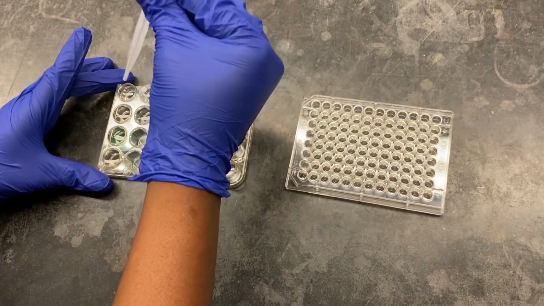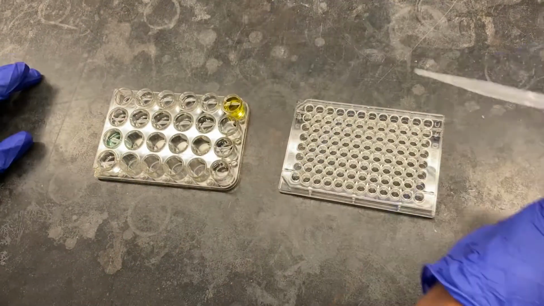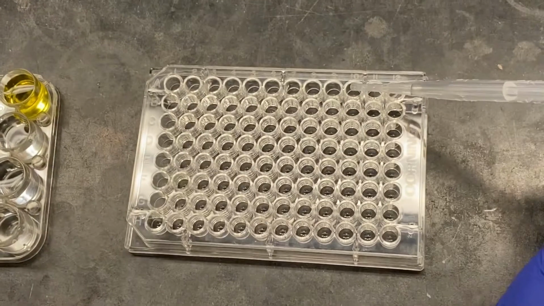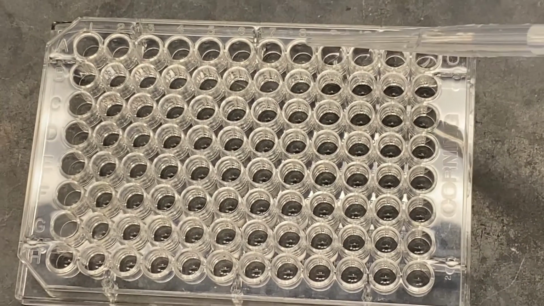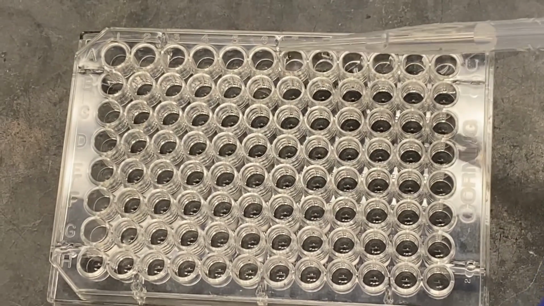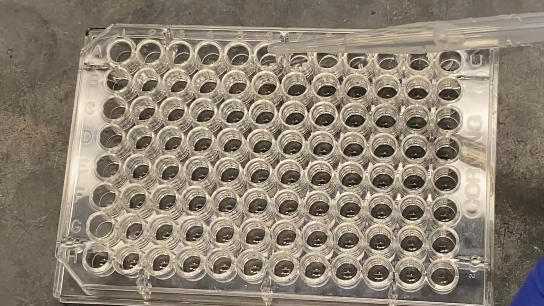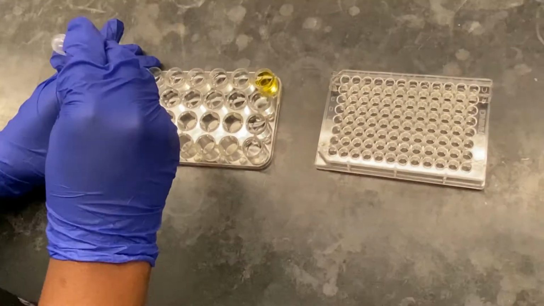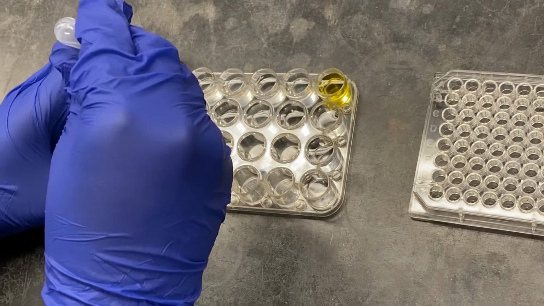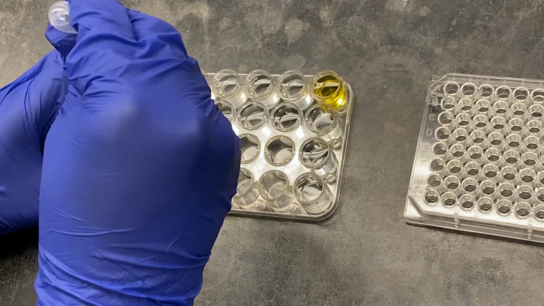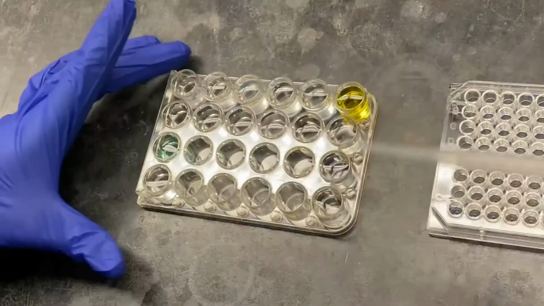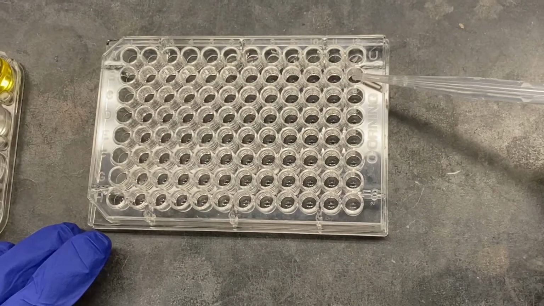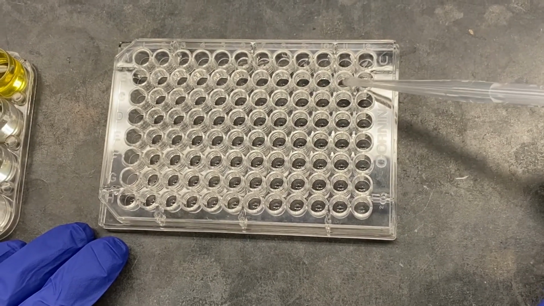So now I'm putting in the BaCl2. I'll be adding 2 drops. So this is me rinsing it with distilled water. I'll rinse this before proceeding to my Pb(NO3)2. The Pb(NO3)2 will be going into B12 to B6.